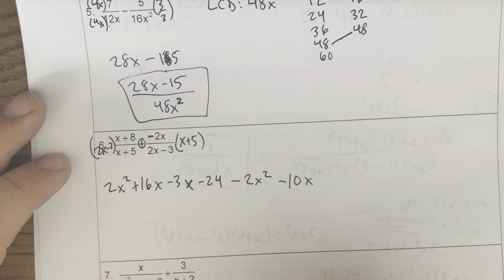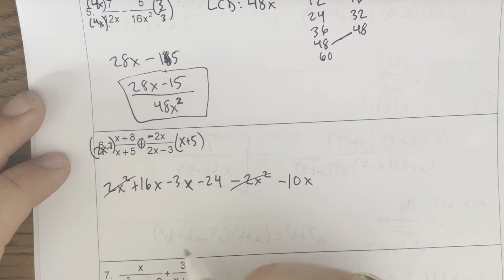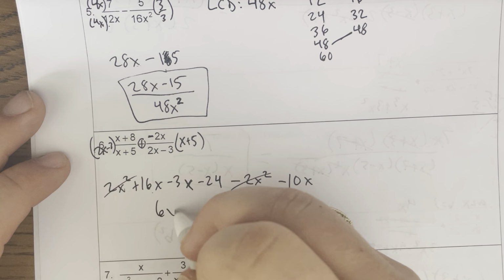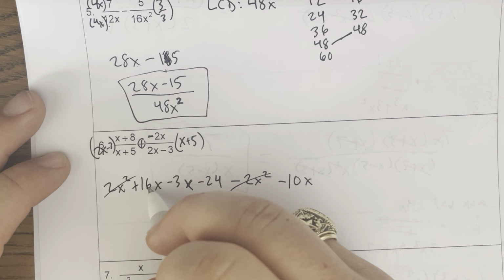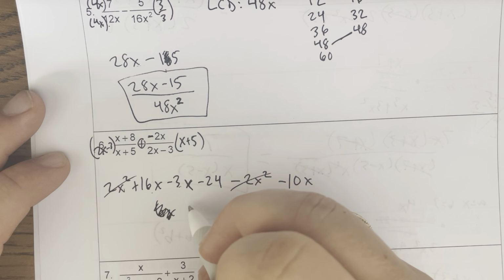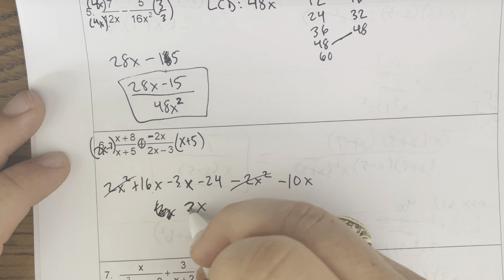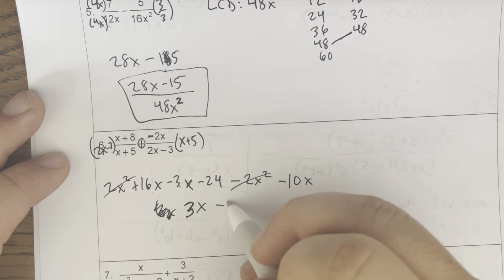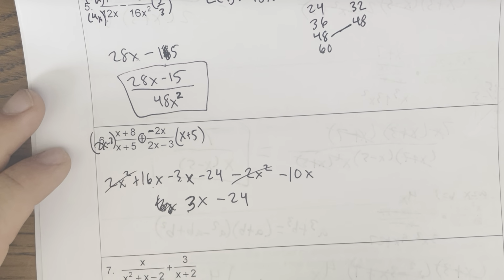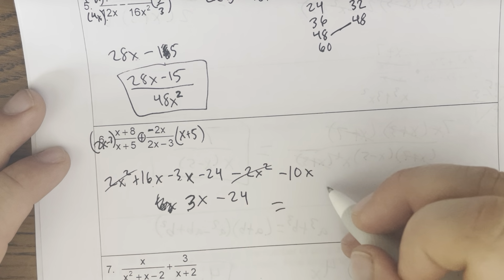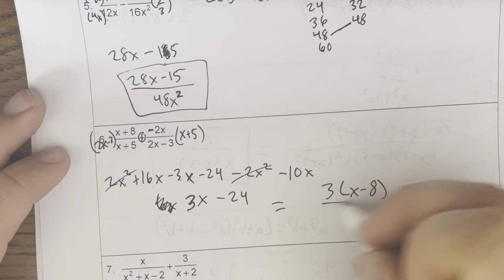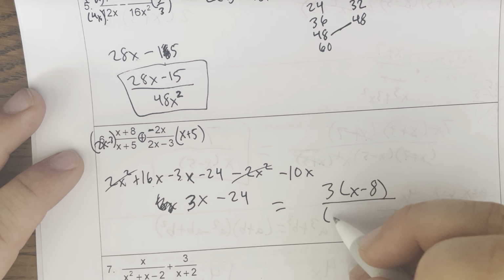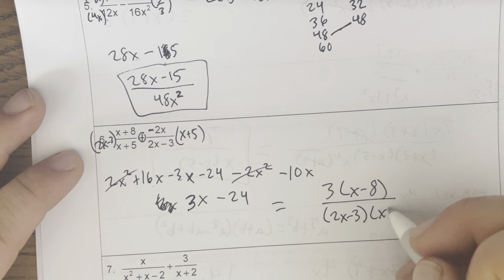And then we'll combine like terms, so the x squareds cancel out. We have 16 minus 10, which is 6x. Oh, whoops. We also have this 3 right here, so that's 13 minus 10, which is 3x. And then minus 24, which if I tried to factor that to go further, I could pull out a 3. And so 3x minus 8 over my denominator, which is 2x minus 3 and x plus 5.